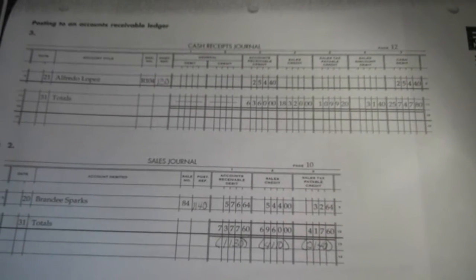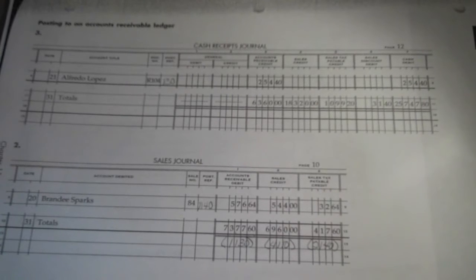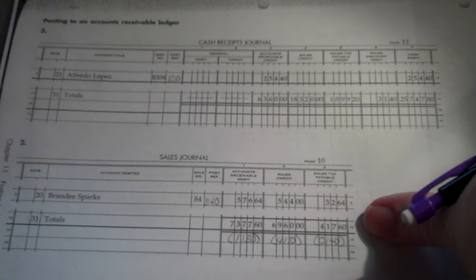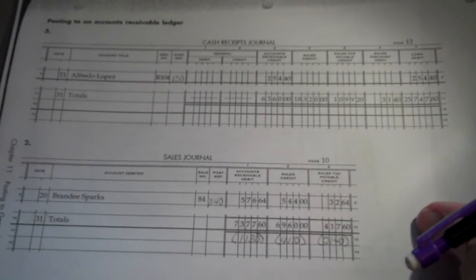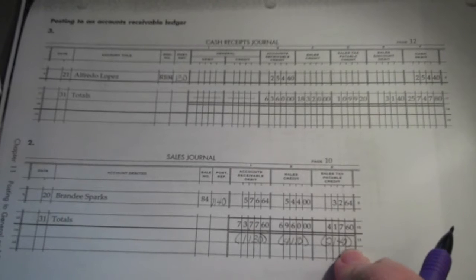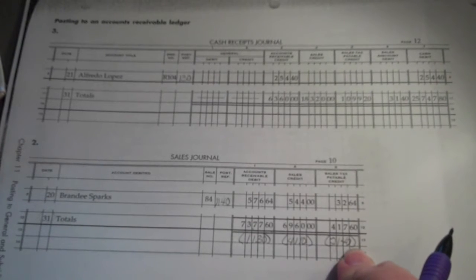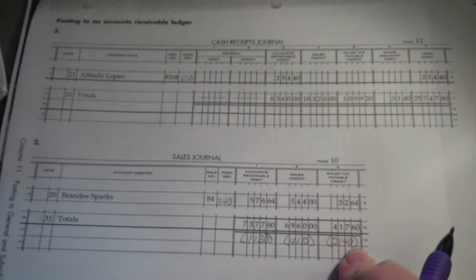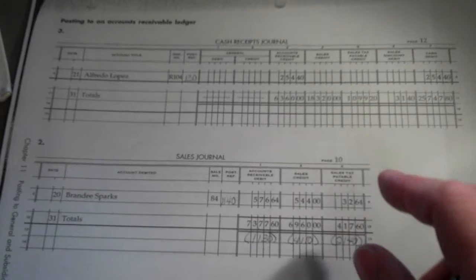This is 11-3 and 4, Work Together Part 2, as my battery decided to die. And I think I can't remember where I was at. I just got done doing sales journal and did the purchases journal. So I'm now ready to do cash receipts journal, which is on page 257.